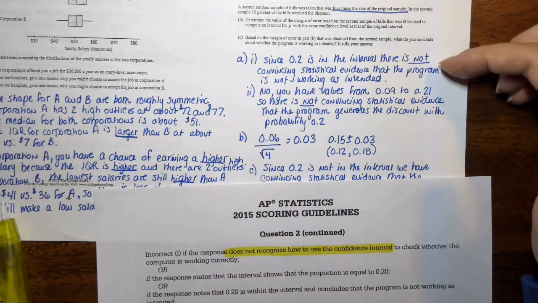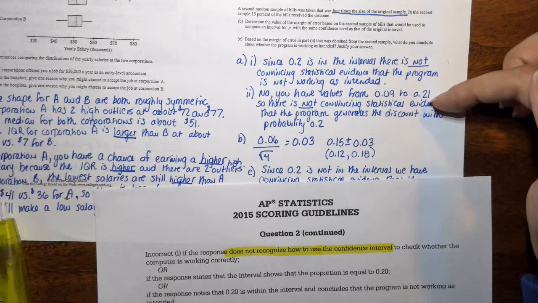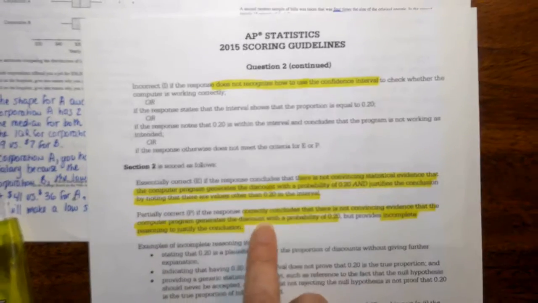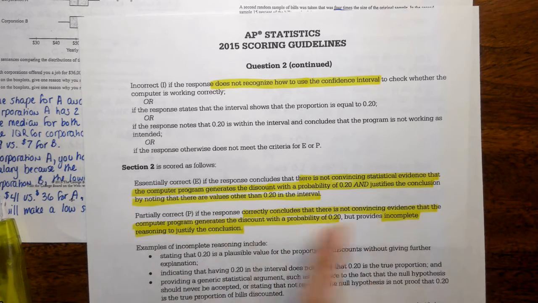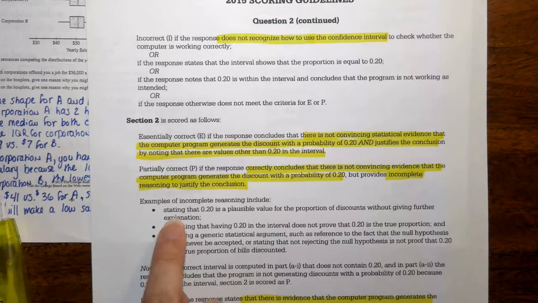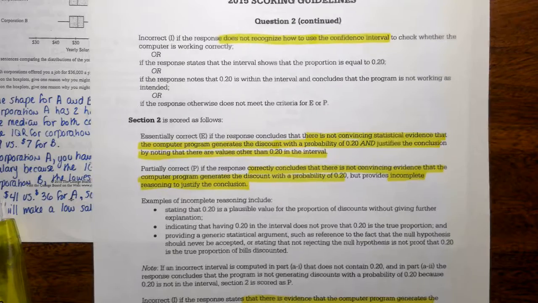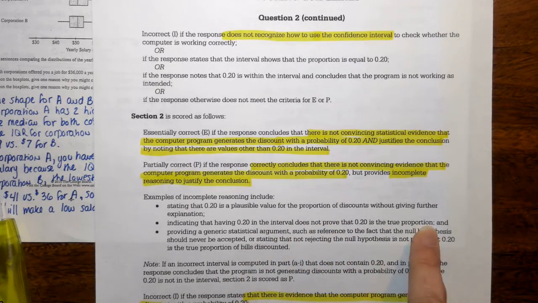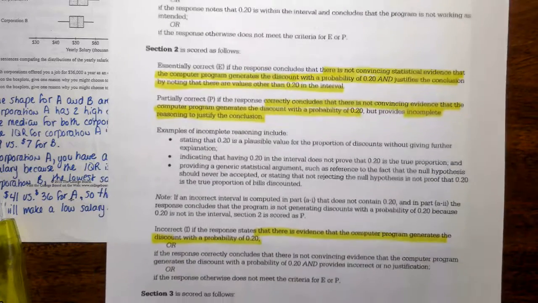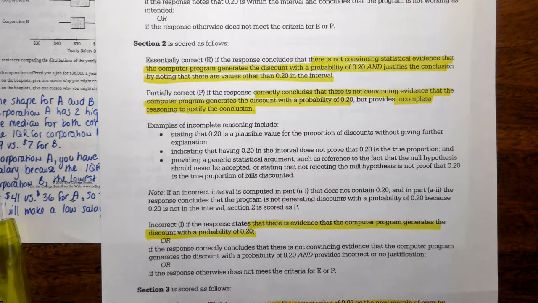So this is saying it can be 0.2, and this is saying it doesn't have to be 0.2, because there's other numbers in the interval. You get a P if you conclude that there's not convincing evidence but have incomplete reasoning. This one I thought was interesting. Incomplete reasoning is like stating that 0.2 is a plausible value, saying that it does not prove it. Something like that is incorrect reasoning. And then if you say there is evidence that it generates it at 0.2, then you get an I.